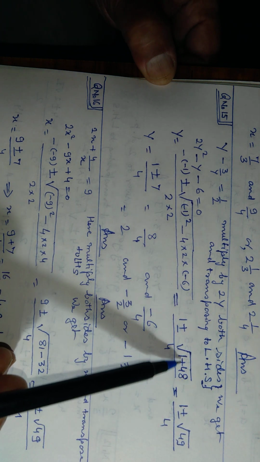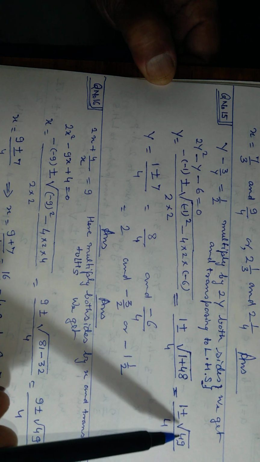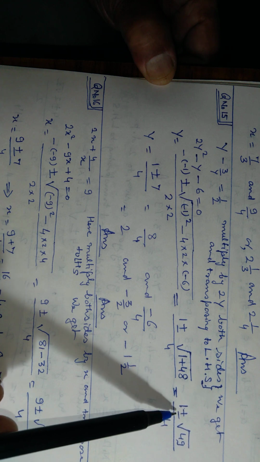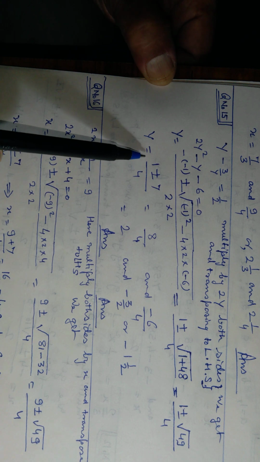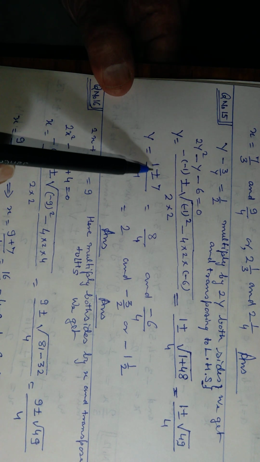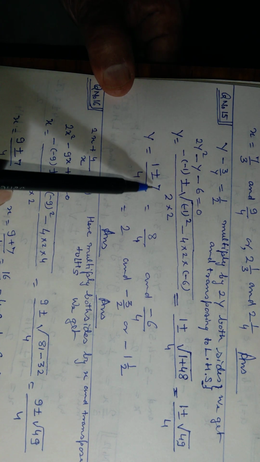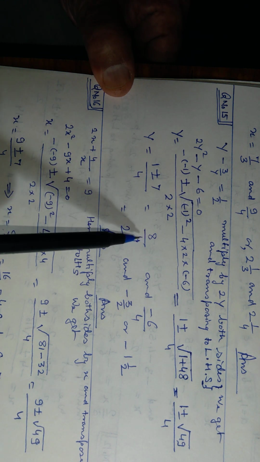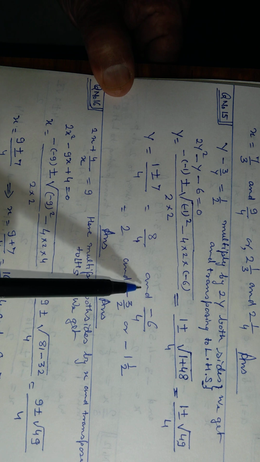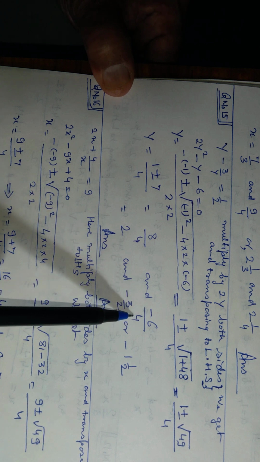If you just add 48 plus 1, this will be equal to 49. So 1 plus minus root 49. It will be equal to y is equal to 1 plus minus 7 by 4. So in one case it will be equal to 8 by 4, and in the second case it will be minus 6 by 4.